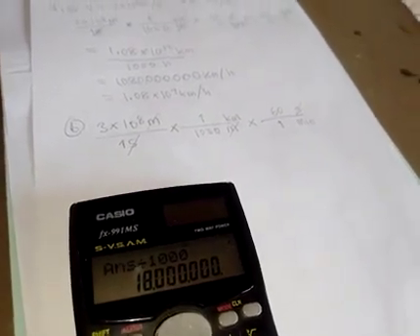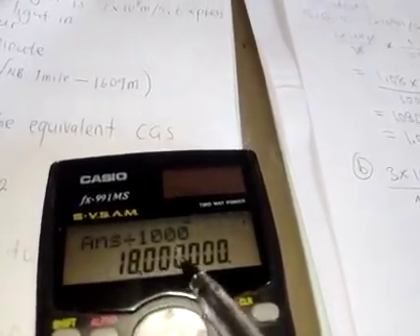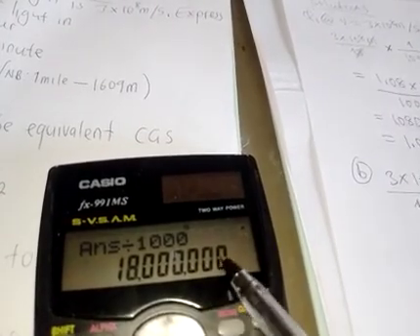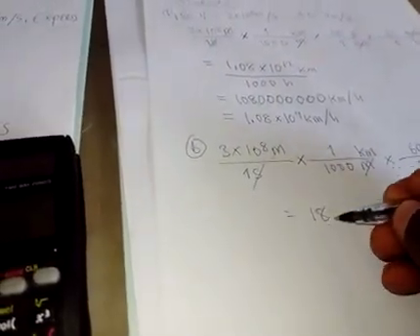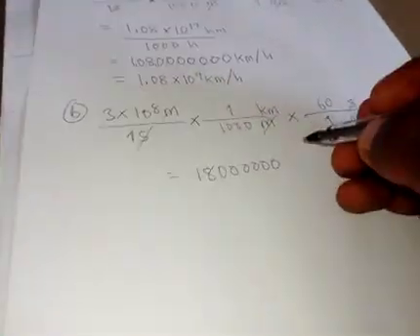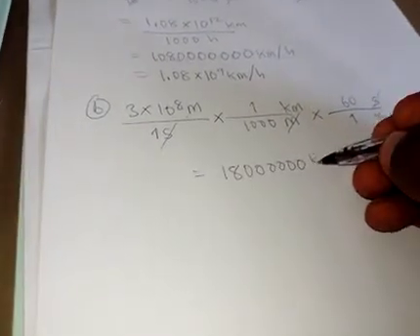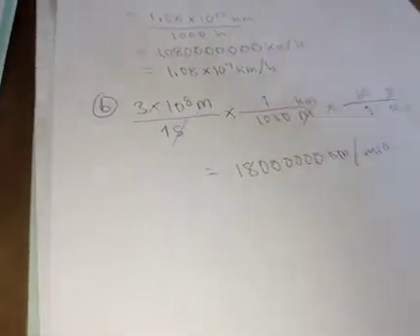Okay, and then let's check what do we have. That is 18 with 1, 2, 3, 4, 5, 6 zeros. So the answer becomes 18 with 6 zeros, and that is in what? Kilometers per minute.